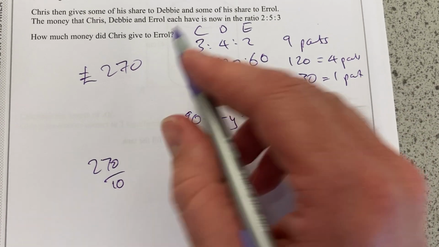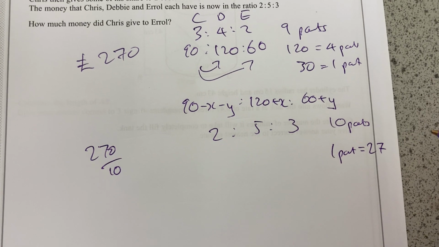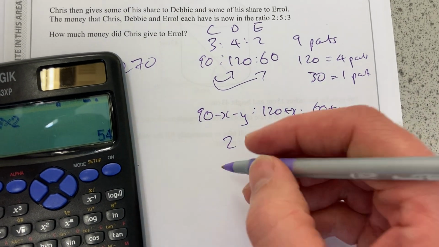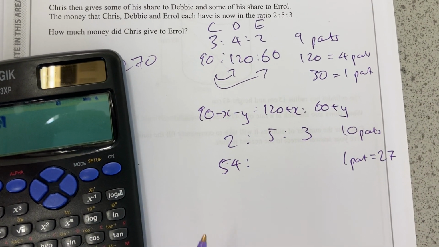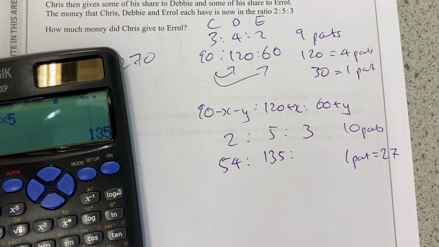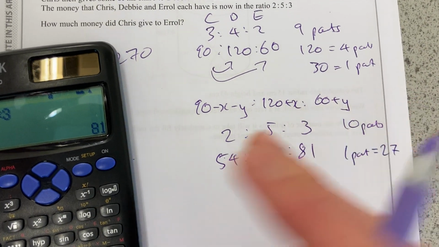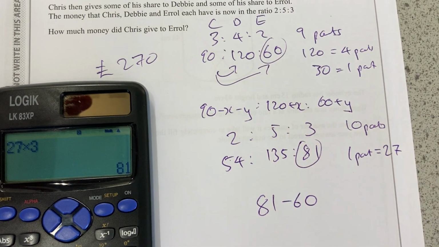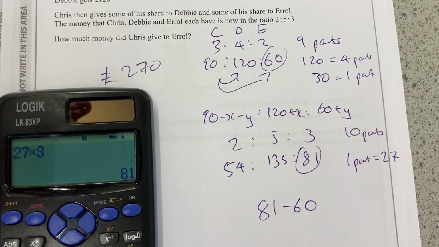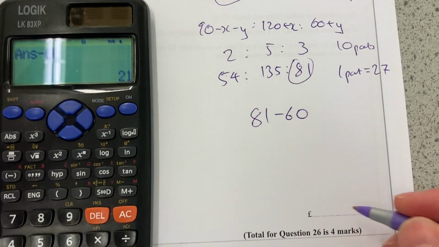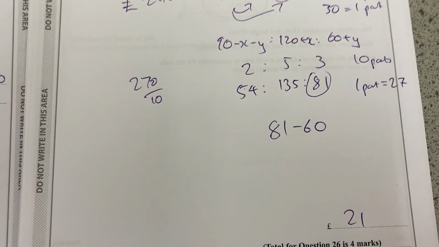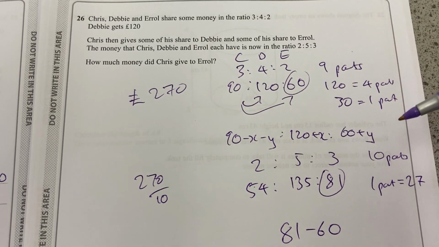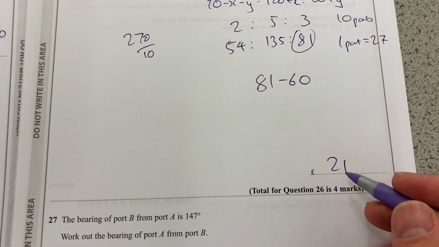So how much did Chris give to Errol? Well, let's see. The new totals are 27 times 2, 54. 27 times 5 is 135. And 27 times 3 is 81. So you want how much Chris gave to Errol? Well, it'll be 81 minus 60, and 81 minus 60 is 21. Okay, again, another example of why I like to save time at the start of a paper, because there's a lot to read, a lot to understand, a lot to think about in this question. And there's a difference of 21.